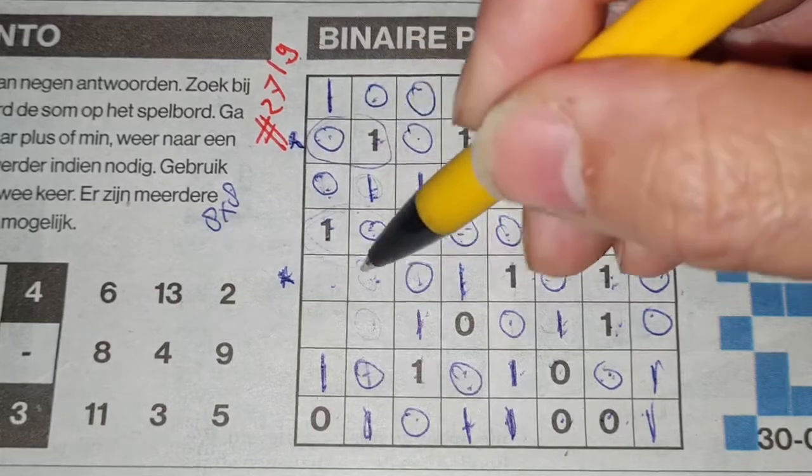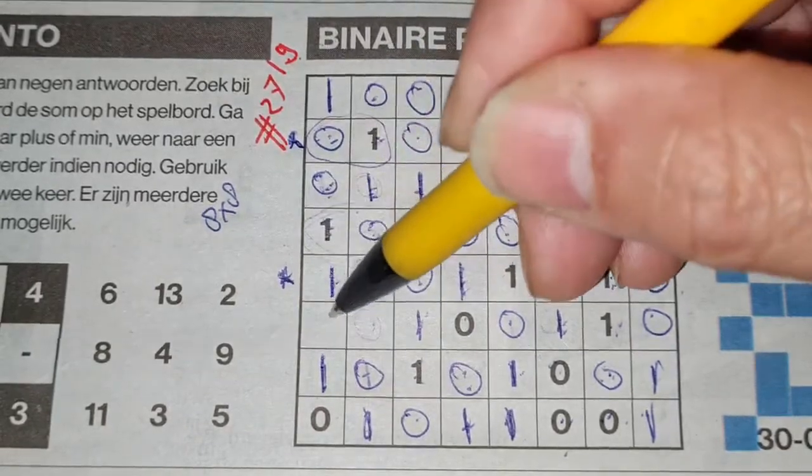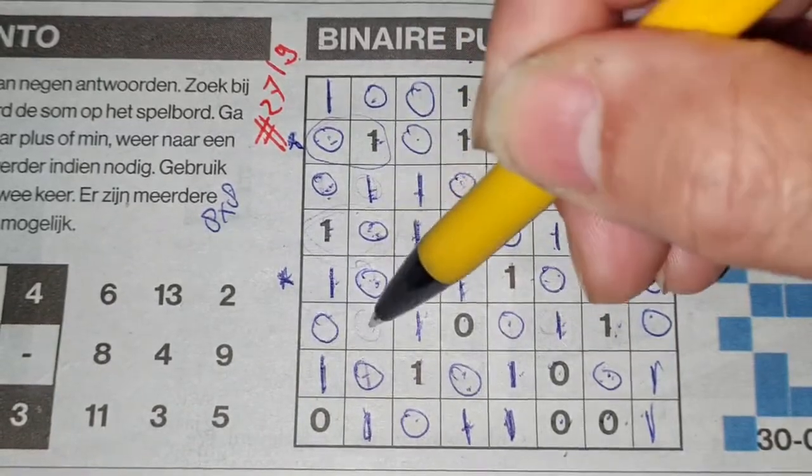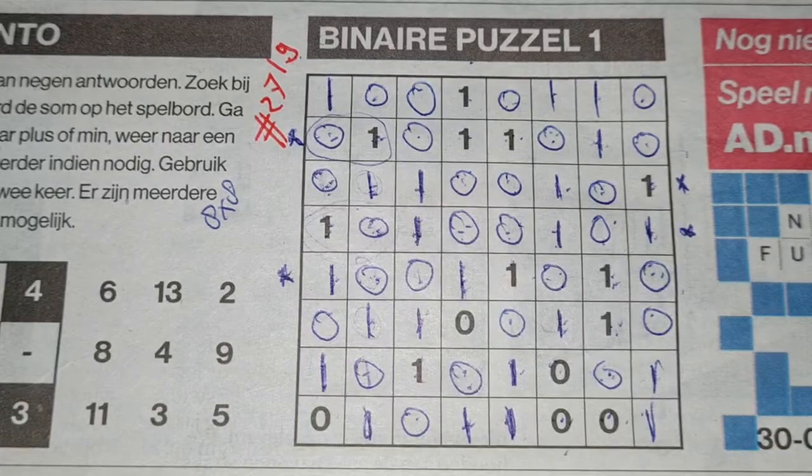We have a 1 here, this should be no. We have an O there, this should be a 1. Double 1, here no, there no. Double O, here 1, there 1. Finished in 5 minutes. All right, great. Binary. Only tries to compare.